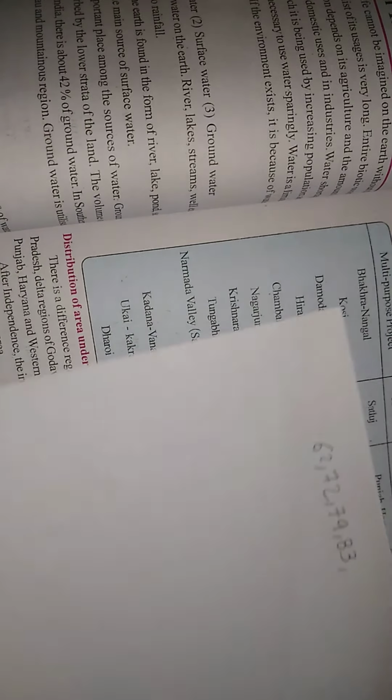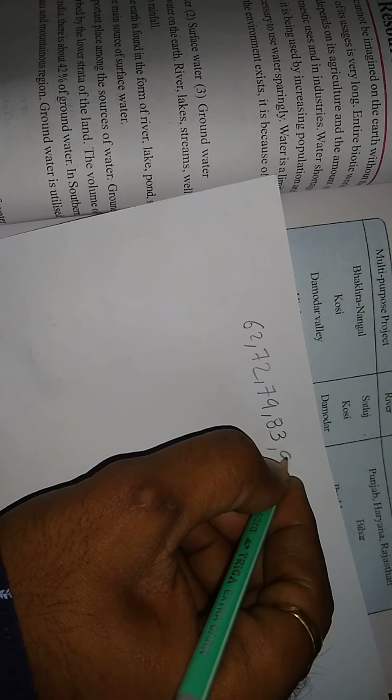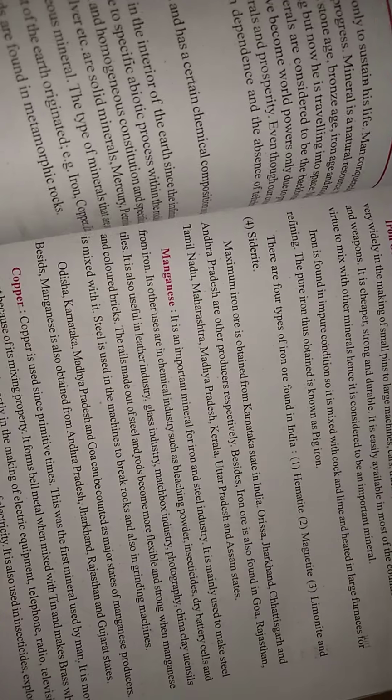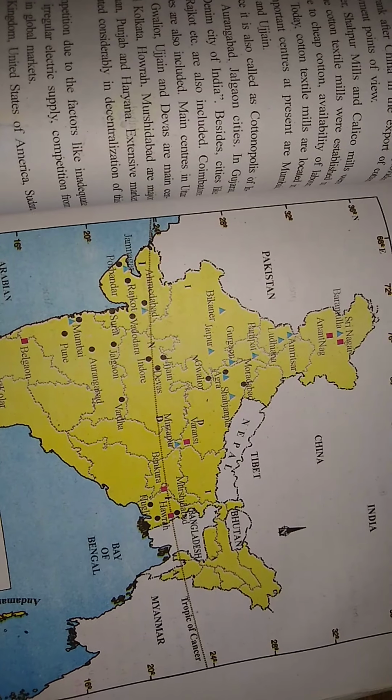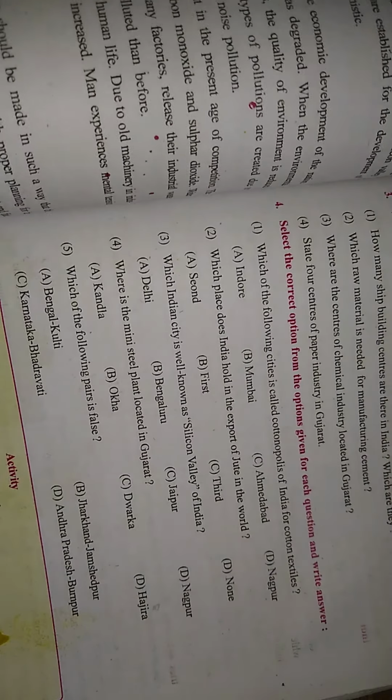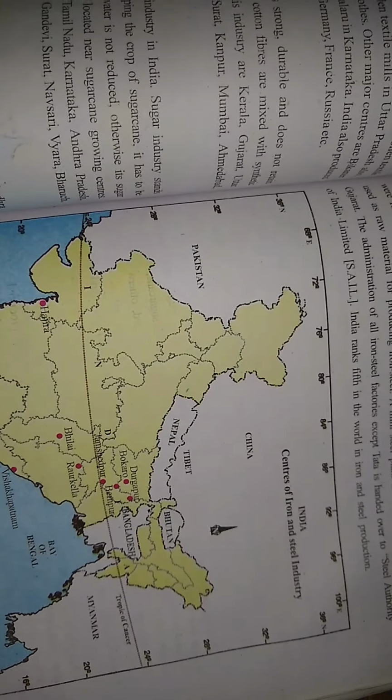Okay, so that also you need to practice. That is on page number 91. Then page number 105. And 107.